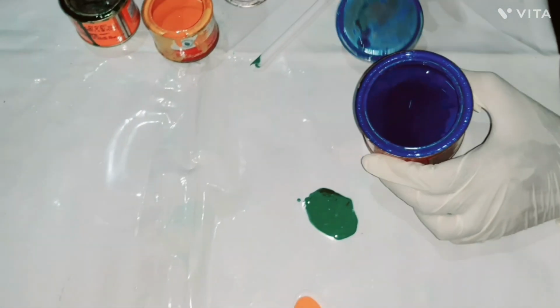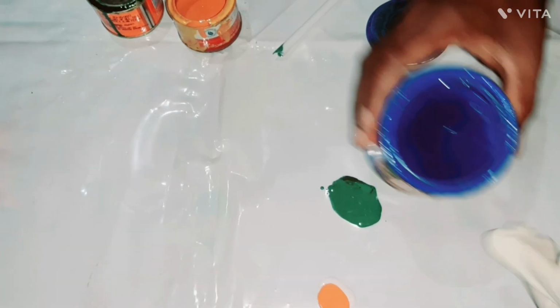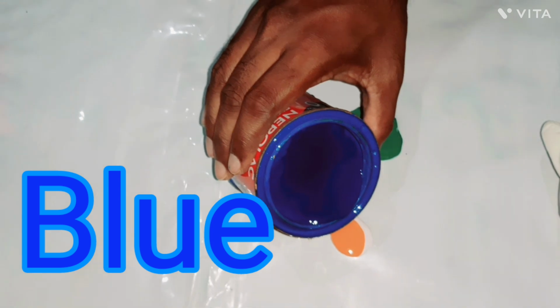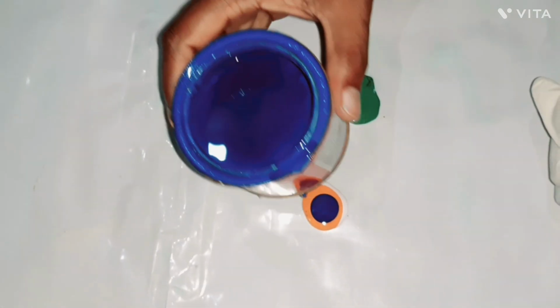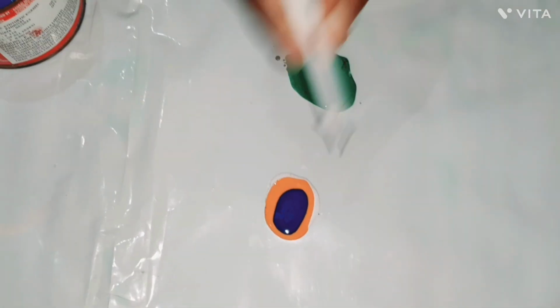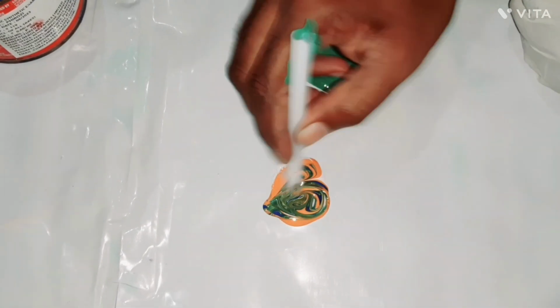Green color. What color is it? Blue color. Yes, put some blue color. Yes. Okay, and let's mix it, okay?